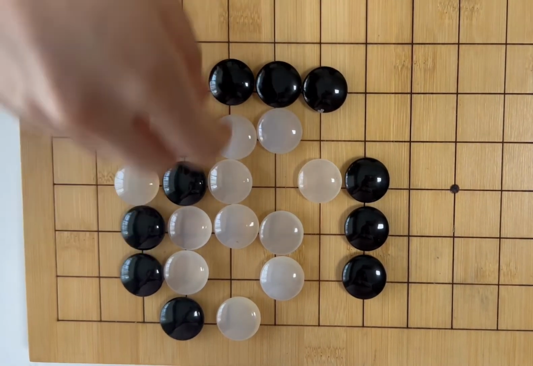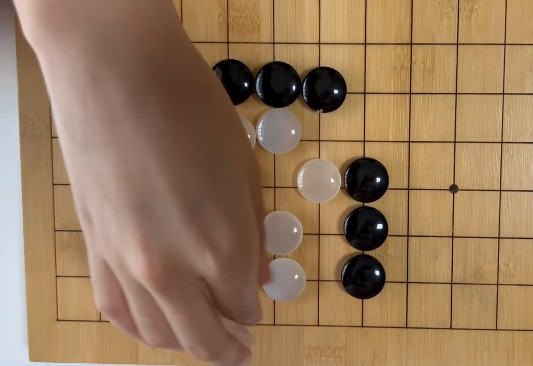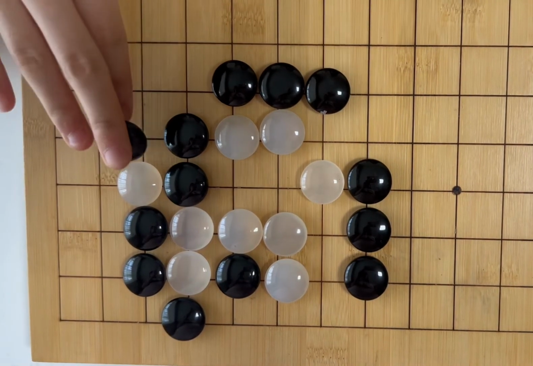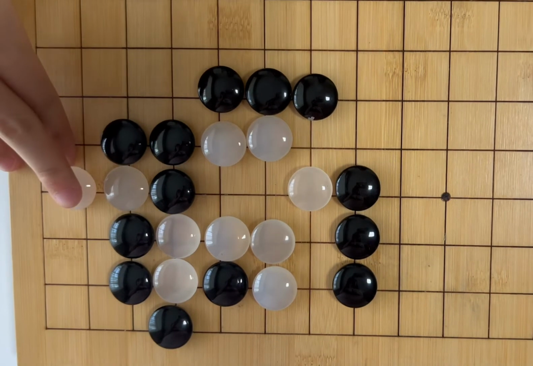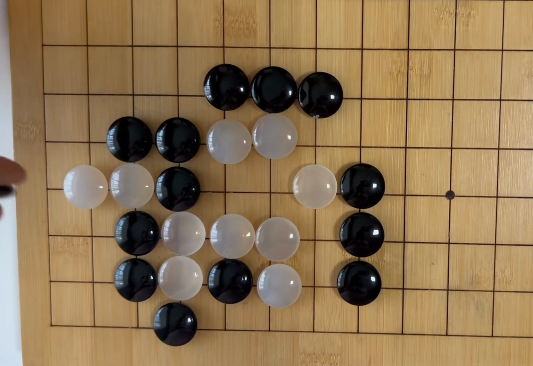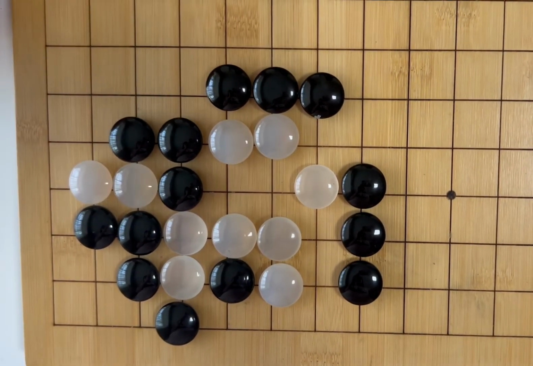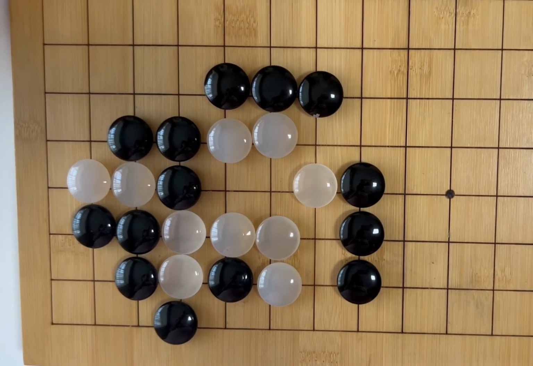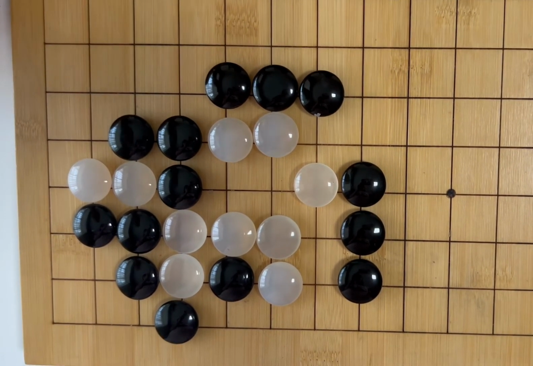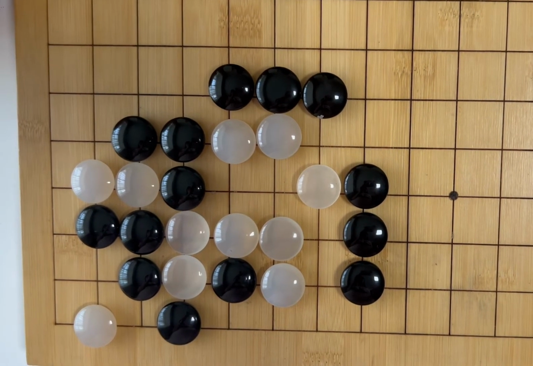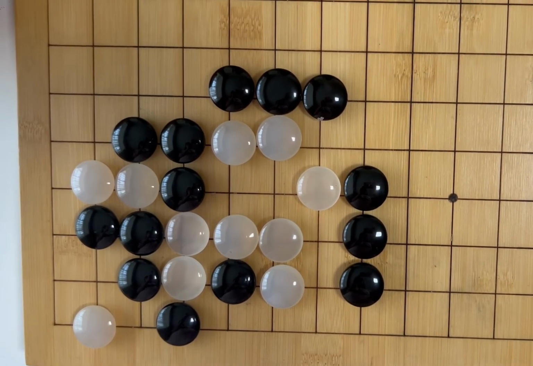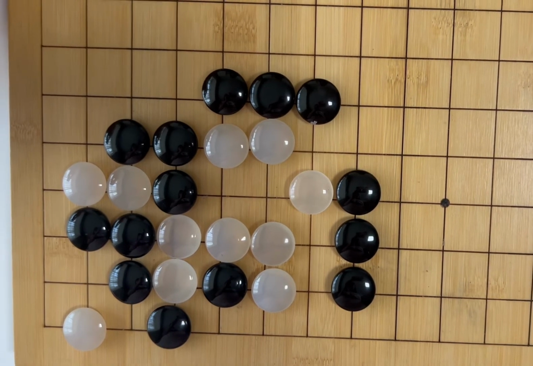Therefore, black has no choice but to go here and attack white from this side. White continues to descend, and black blocks from this side, and this is the most important move. White goes here in the corner to try to have sente, which in Chinese is called 先手.